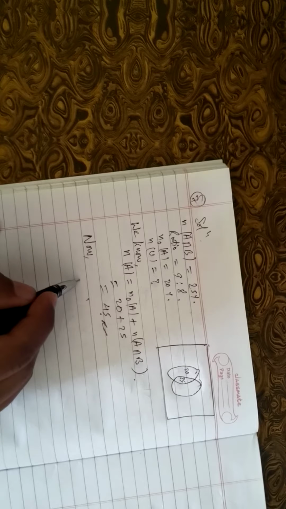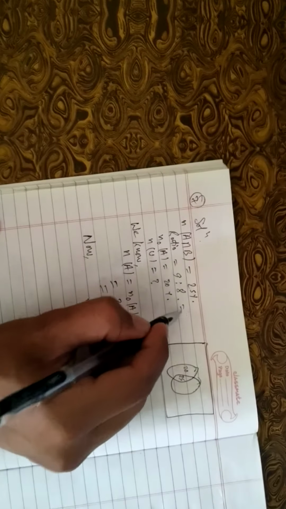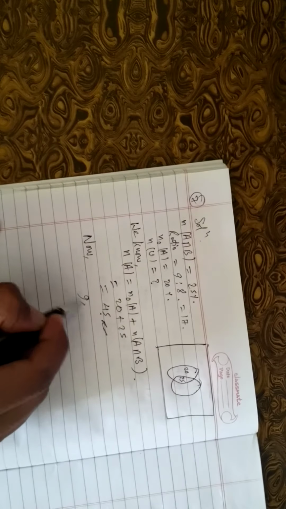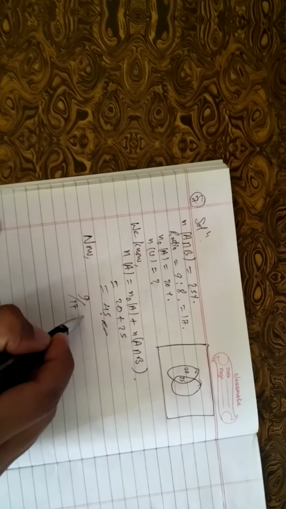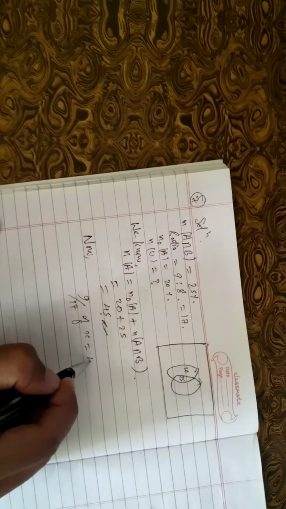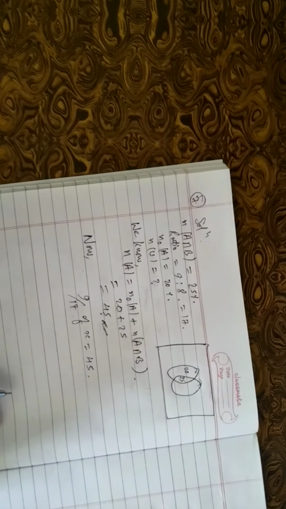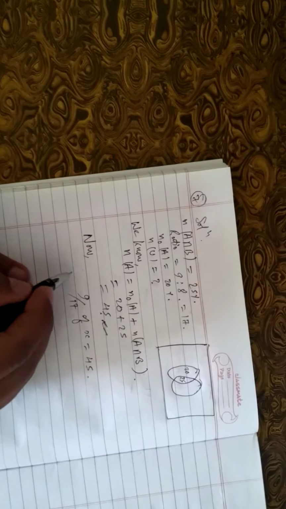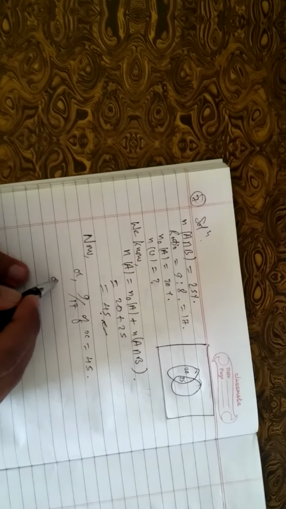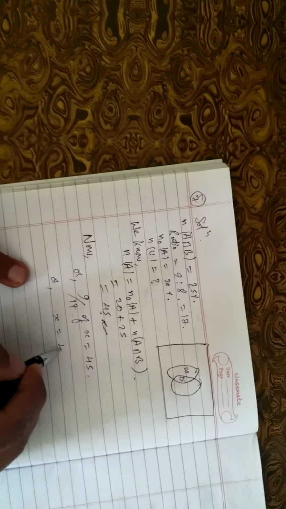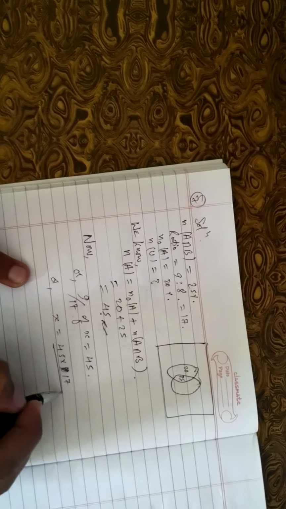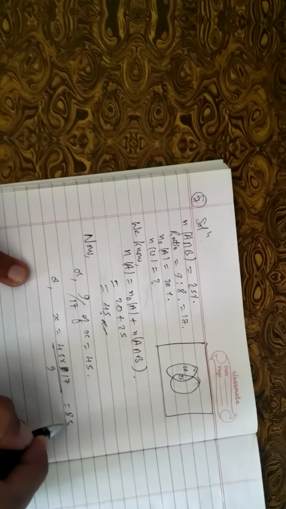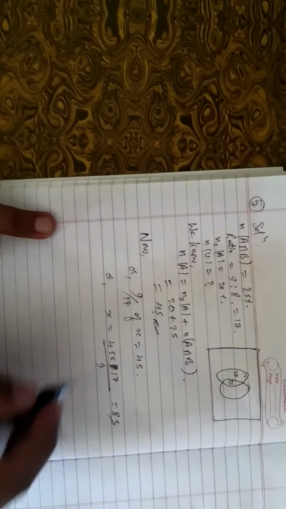So the total ratio is 17. So 9/17 of x is equal to 45. So how much will be the total number? x is equal to 45 into 17 divided by 9. This will give us 85.